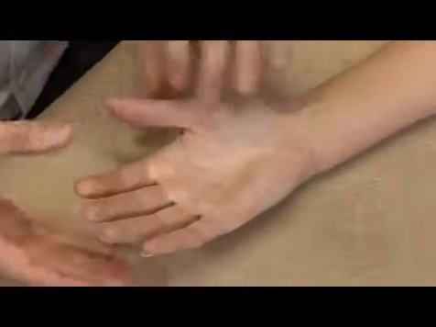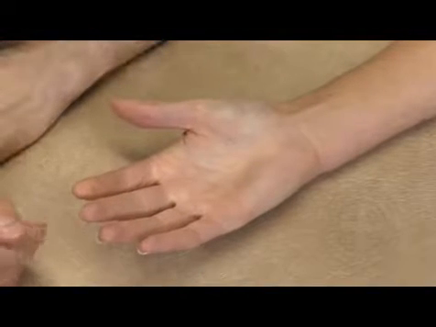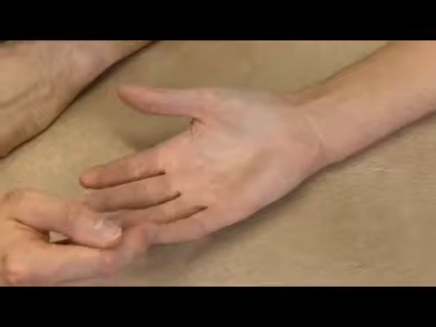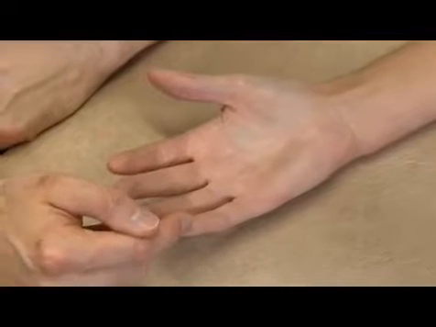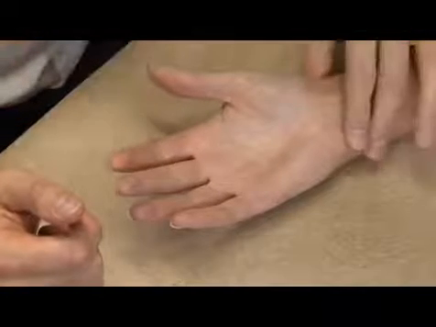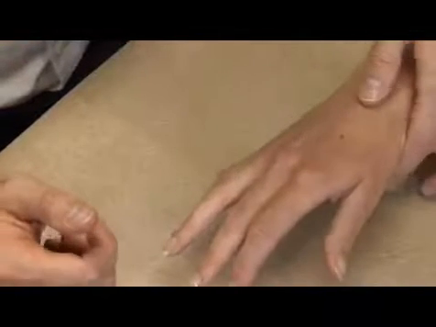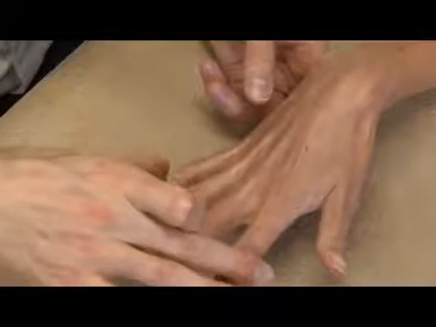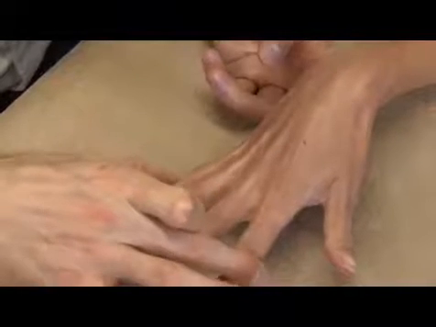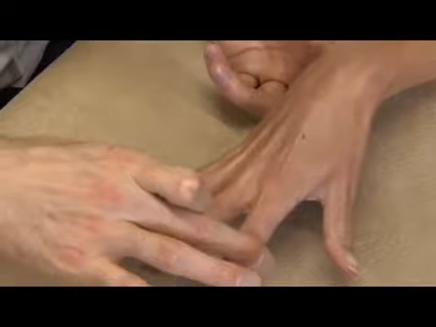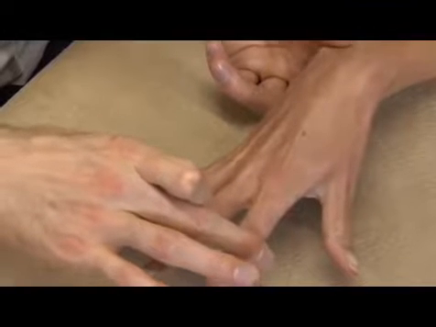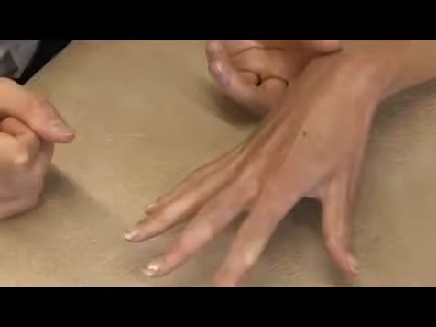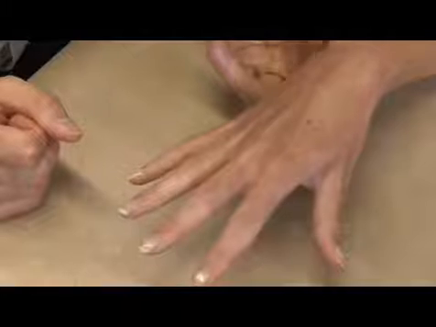The ulnar nerve can be assessed, again starting with sensation in the autonomous zone, the little finger. Power can be assessed by the intrinsic muscles of the hand, and you get the patient to abduct the fingers, and you provide resistance and ensure that the abductors of the hand are working, indicating that there is no pathology in the ulnar nerve.